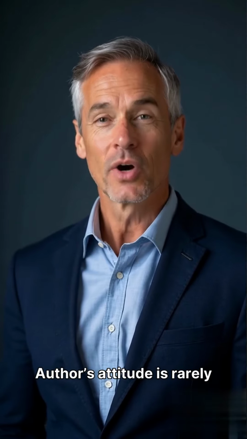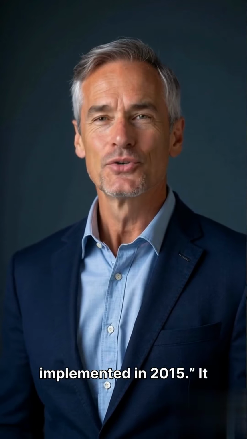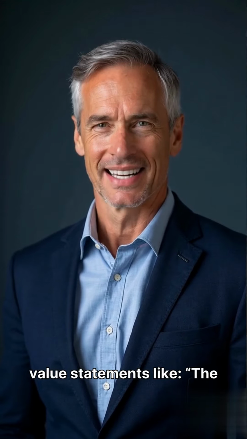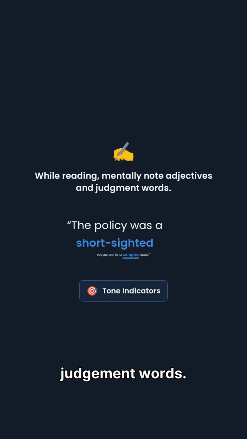Author's attitude is rarely hidden in data sentences like, the policy was implemented in 2015. It is usually revealed in value statements like, the policy was a short-sighted response to a complex issue. While reading, underline or mentally note adjectives and judgment words. They are your tone indicators.